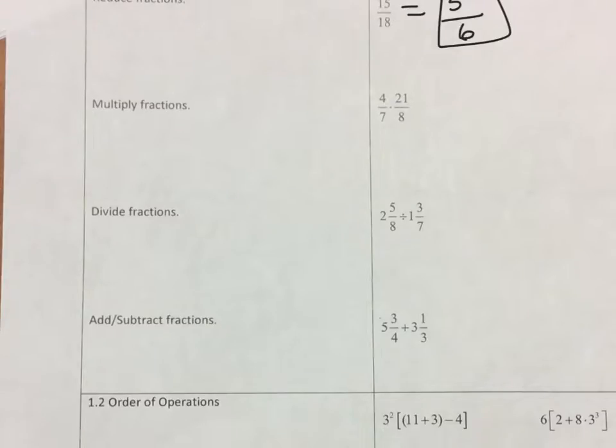Multiply is a cancel problem, so we're going to cancel. 4 and 8 will both cancel by 4. 4 divided by 4 is 1. 8 divided by 4 is 2.